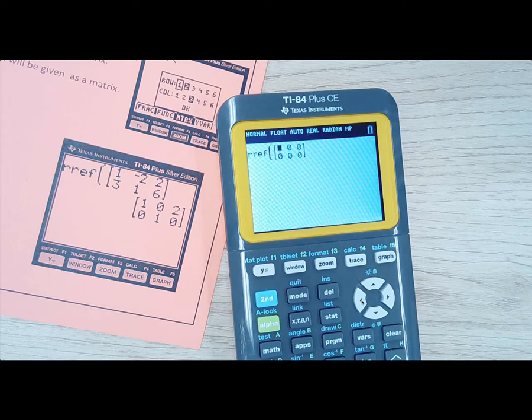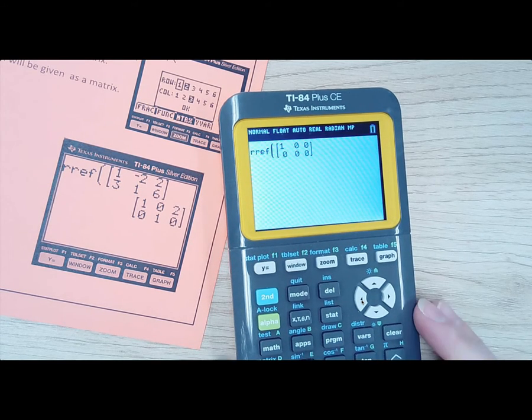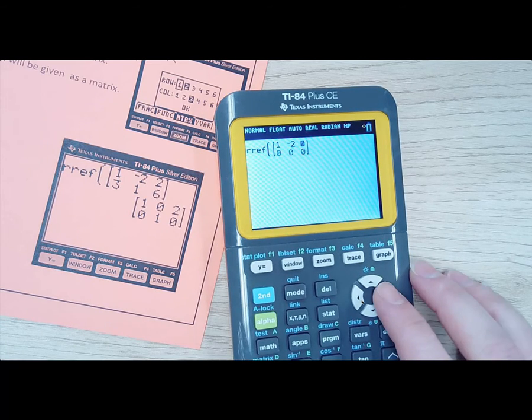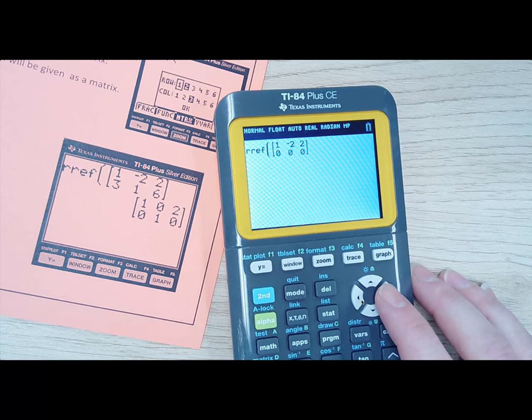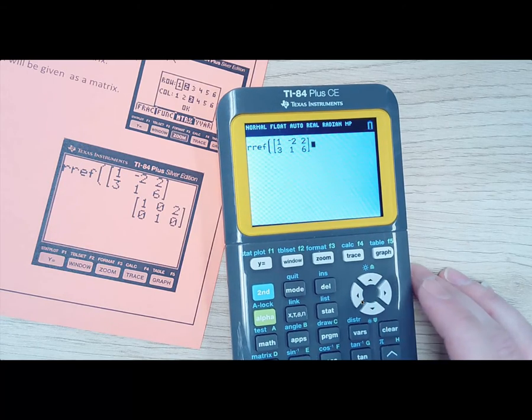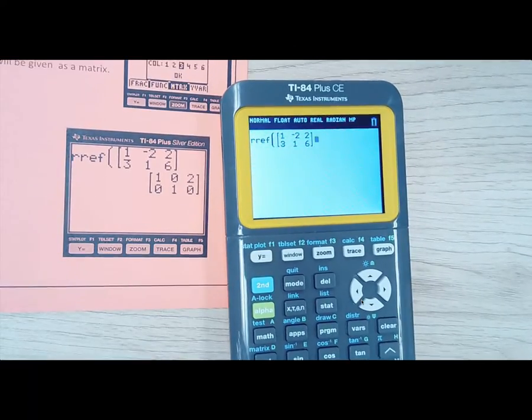And then go down. So arrow over, don't push enter. Okay, so you should have those numbers put in.